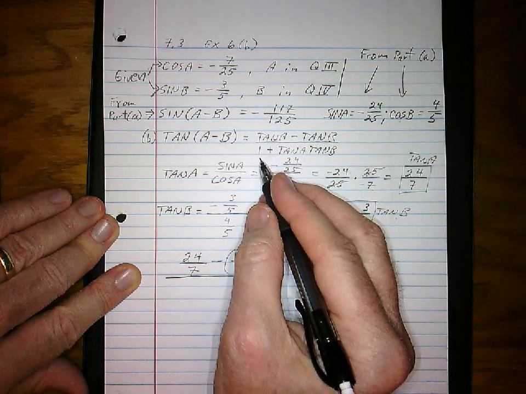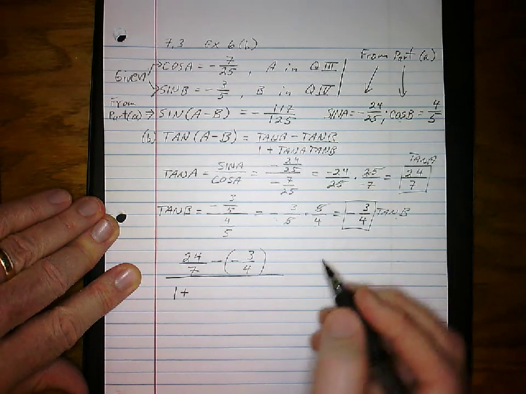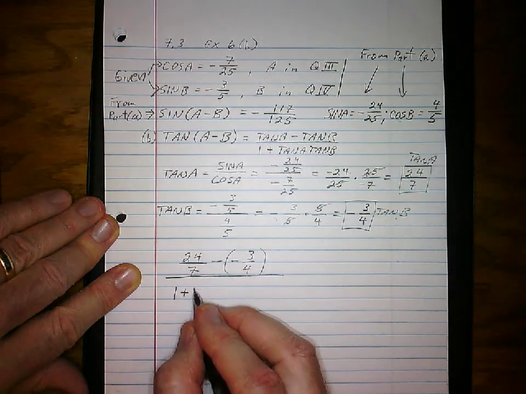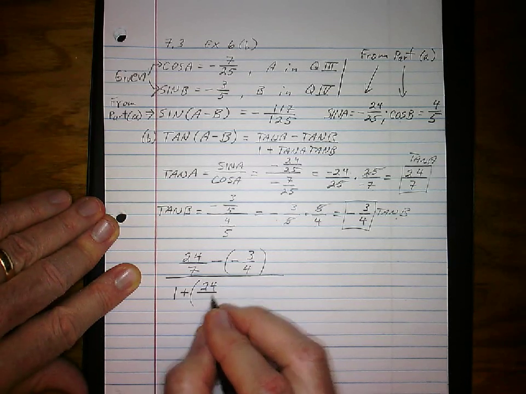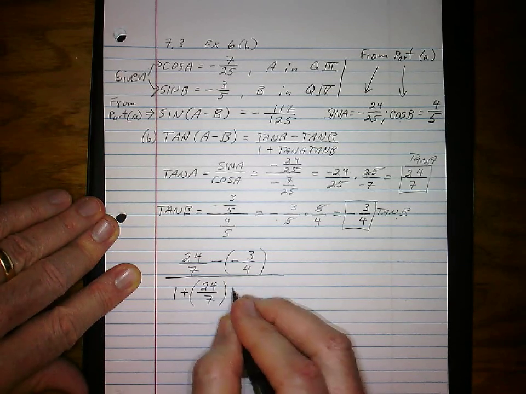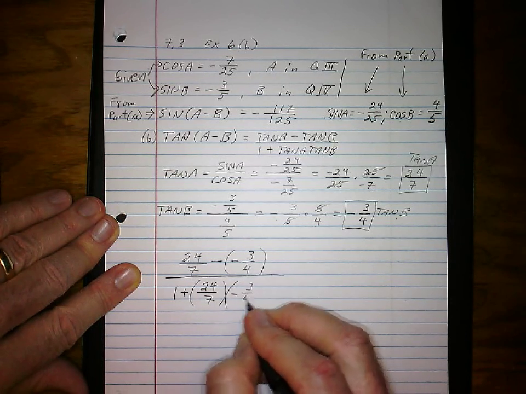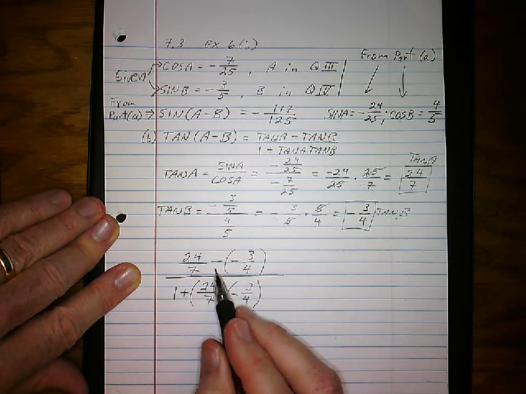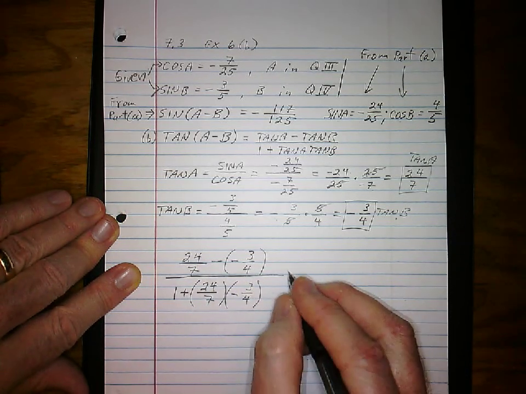And then the denominator, we have 1 plus tan A times tan B. So we're just simply going to multiply tan A, which is 24 over 7, times tan B, which is negative 3 over 4. Remember, you're subtracting up here, you're multiplying down here, and you're adding right here.